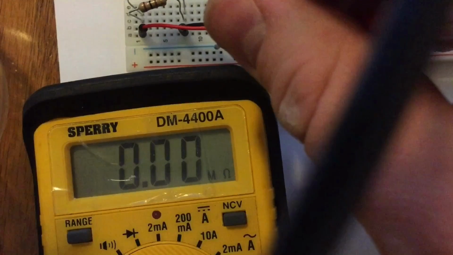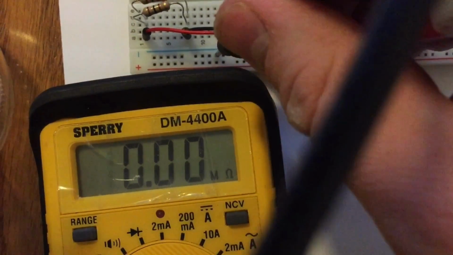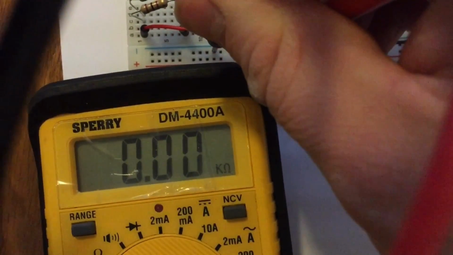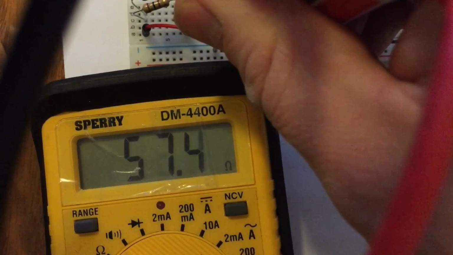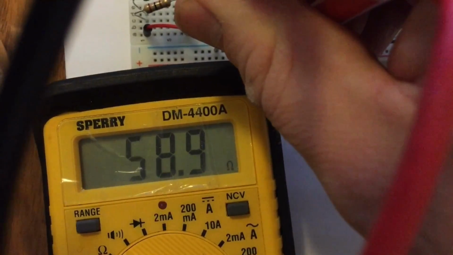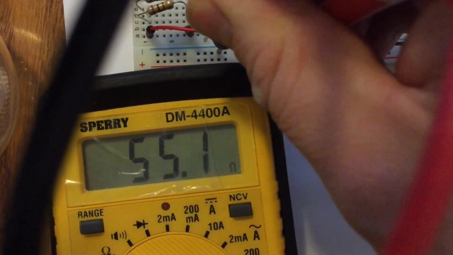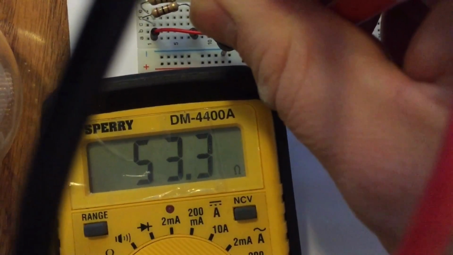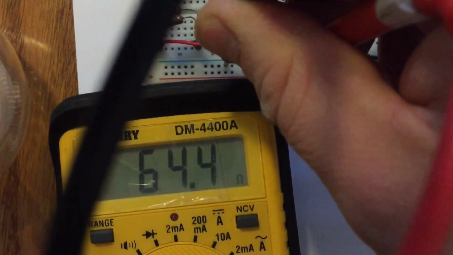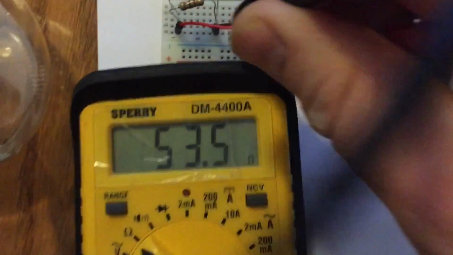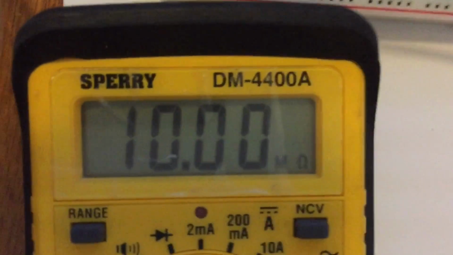We are looking for 50 ohms. Say now, that's pretty good. Well within tolerance.